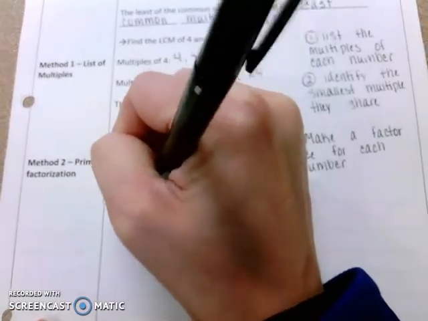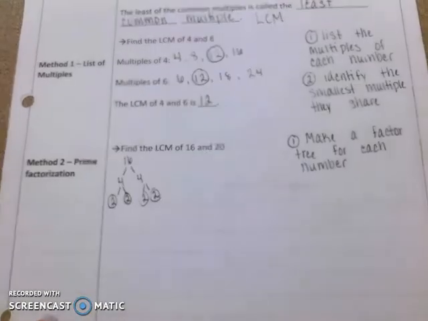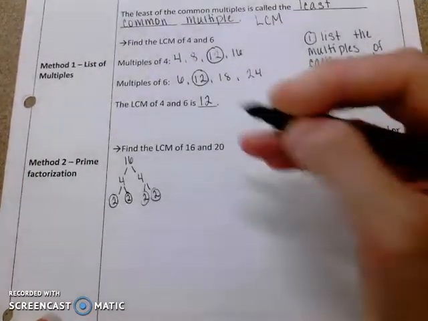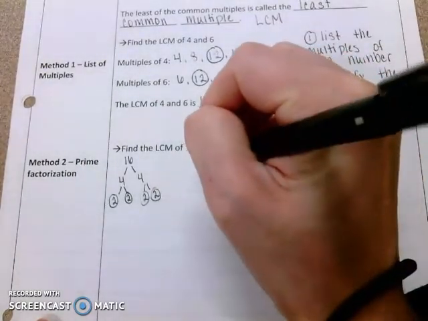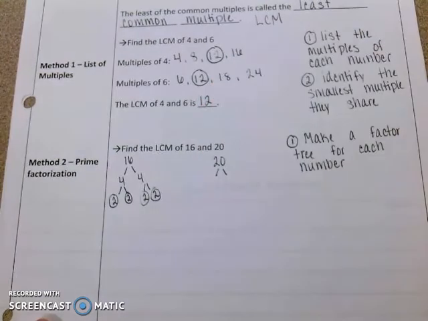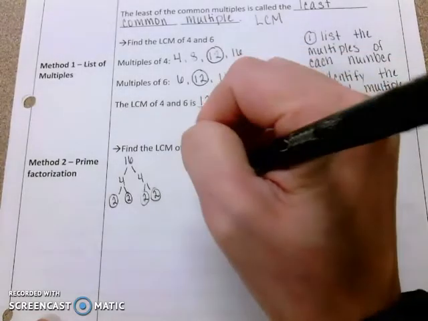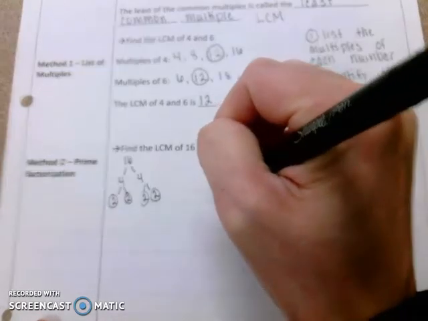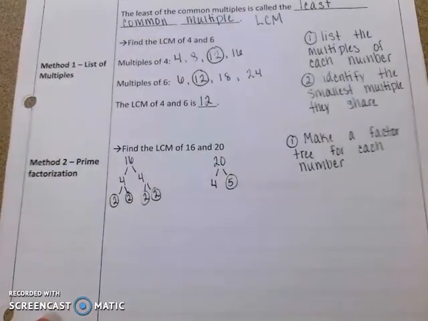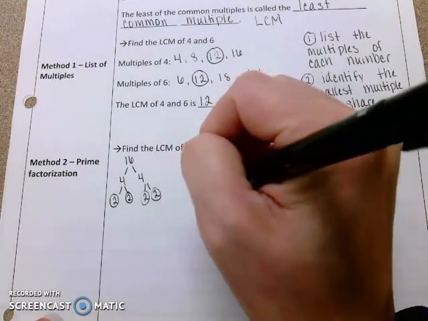until I get to the prime factors. I'm going to do the same thing for 20. We could use 2 and 10. We could use 4 and 5. Does not matter. We will still get the same prime factors.